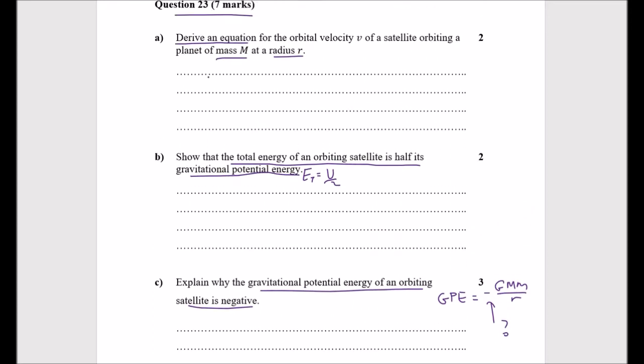Let's have a look firstly at the first one. It says derive an equation for the orbital velocity. If you picture a big planet and a moon orbiting around it, going across like that, swirling around. The only reason the moon is moving in a circular orbit, assuming circular, is because there is a gravitational attraction force pulling it in, and there is some velocity going along the tangent of that circle.